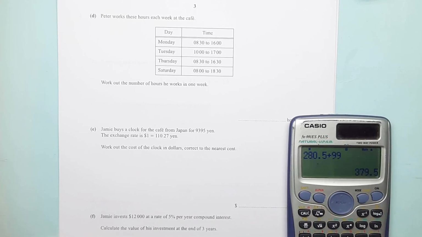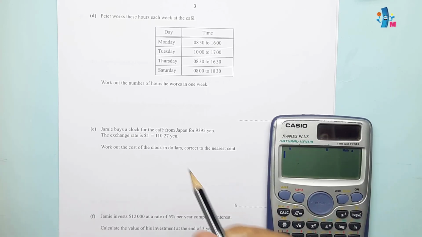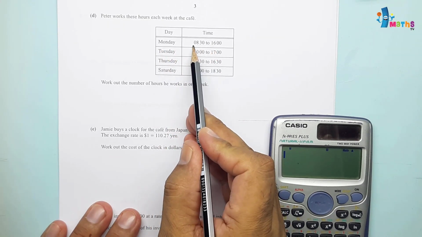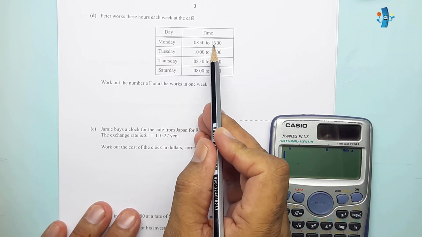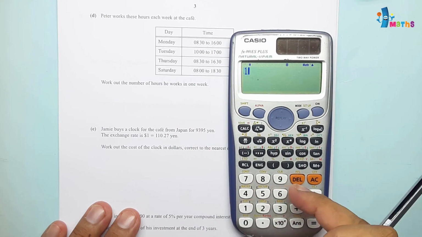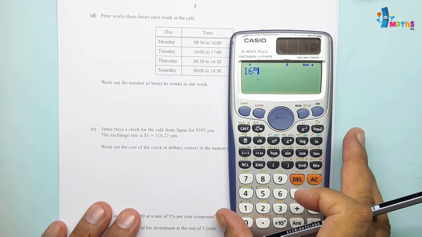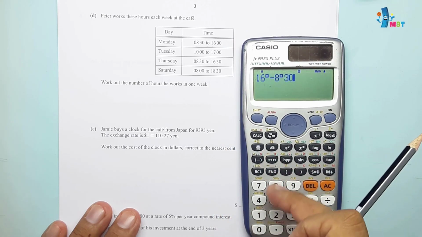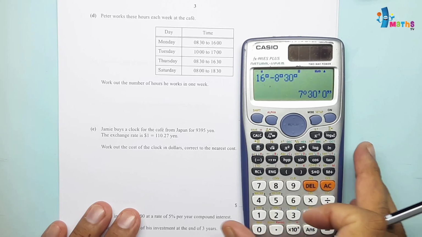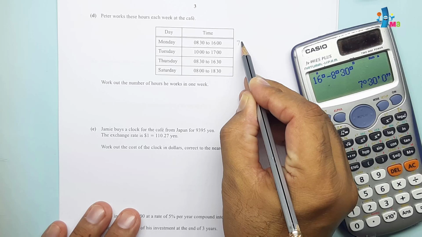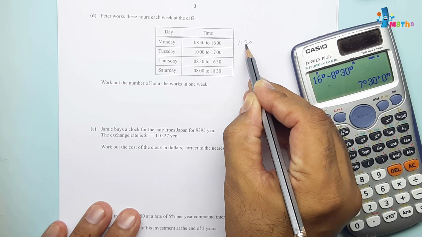On Monday, he works from 8:30 to 16:00. We can use a calculator: 16 hours minus 8 hours 30 minutes is equal to 7 hours 30 minutes.